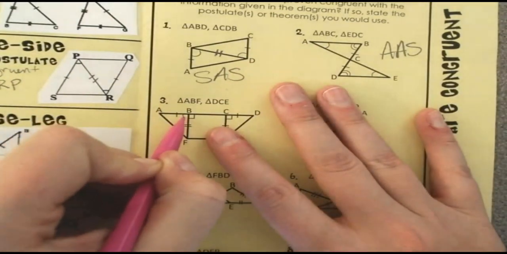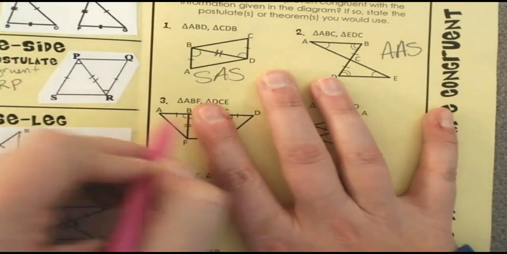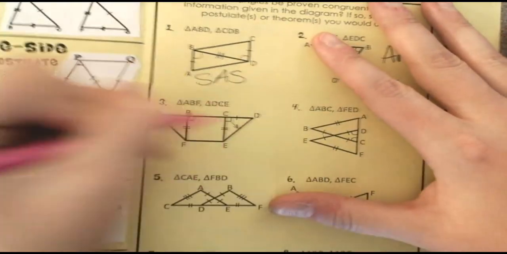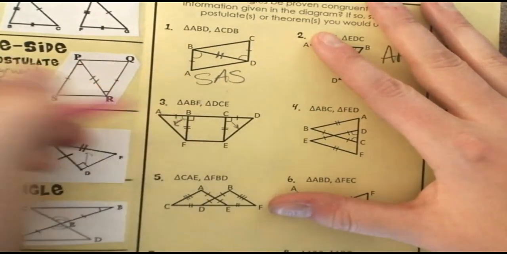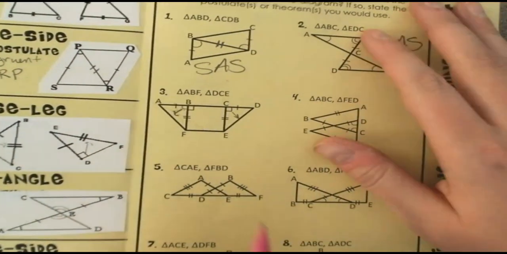I've got my 2 right angles, which are congruent. And then I've got 2 sides. But the hypotenuse is not marked congruent. So if you can't identify that hypotenuse, you're just going to take that right angle and put it across the triangle. Those are not marked congruent, so you cannot put HL there.